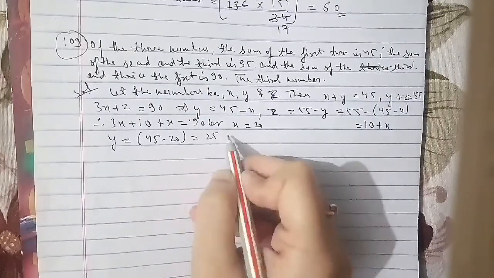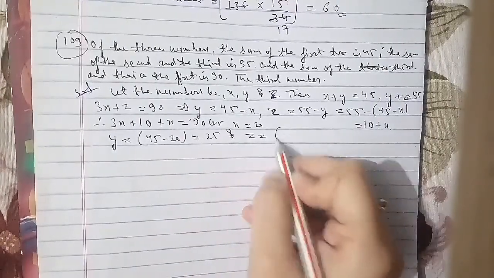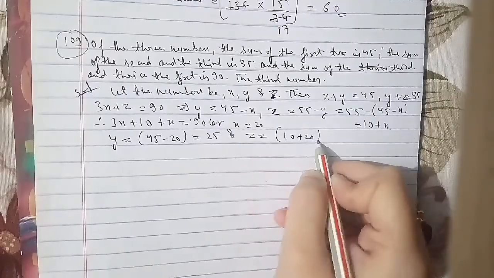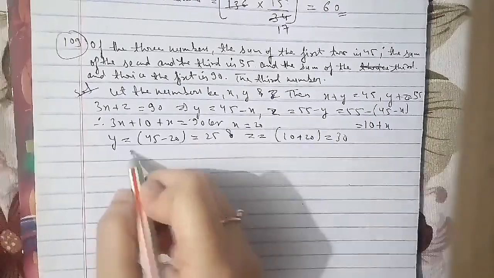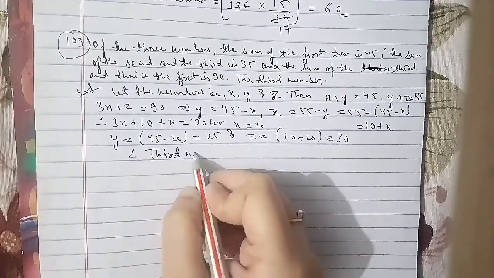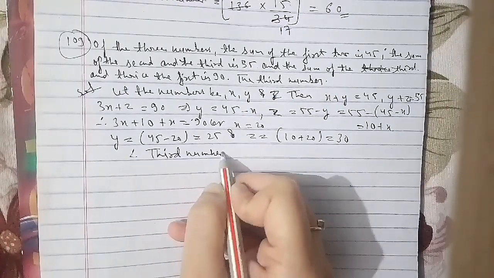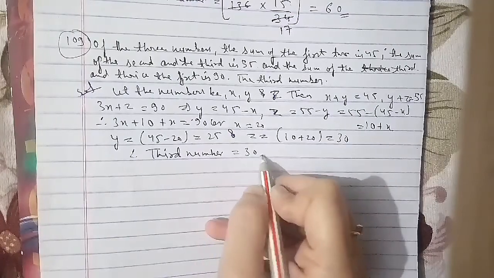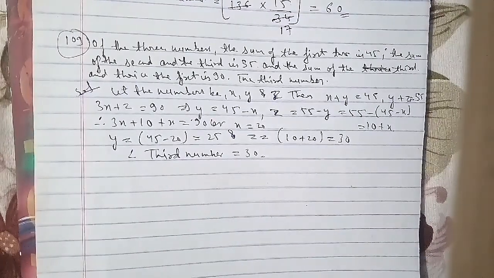Now we'll deal with another type, that is the data sufficiency type question in terms of problems on numbers only. So we'll go ahead with type 2 of problems on numbers, that is the data sufficiency type question.